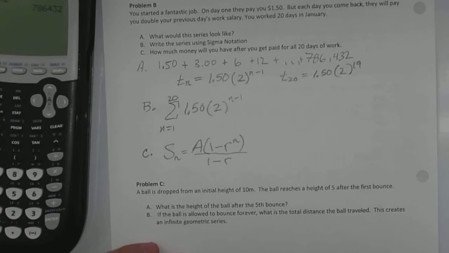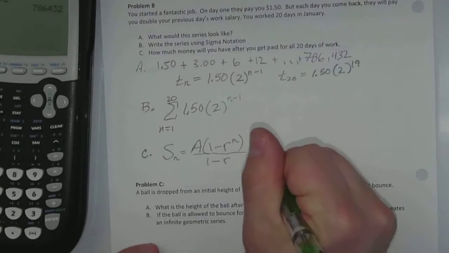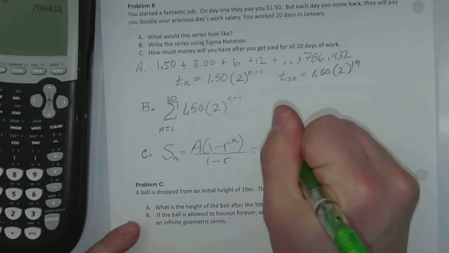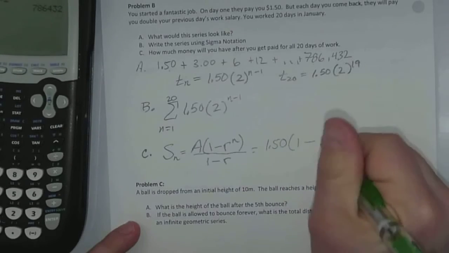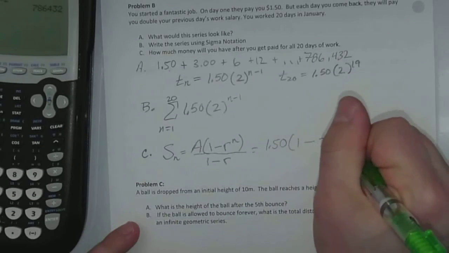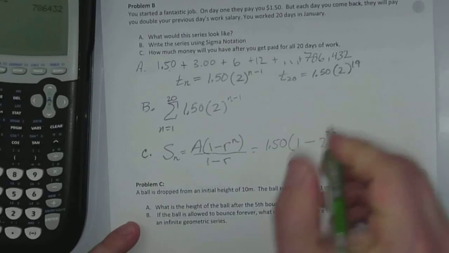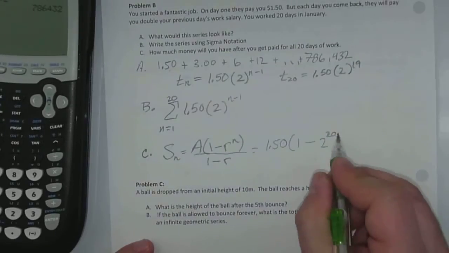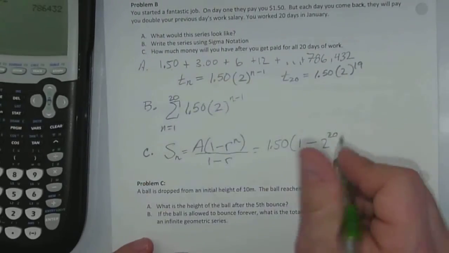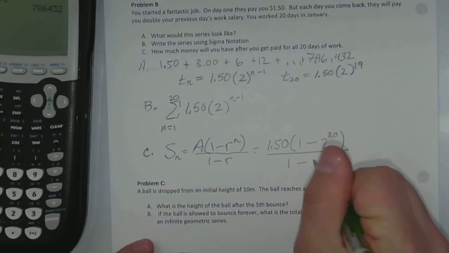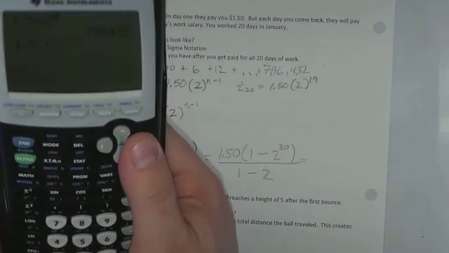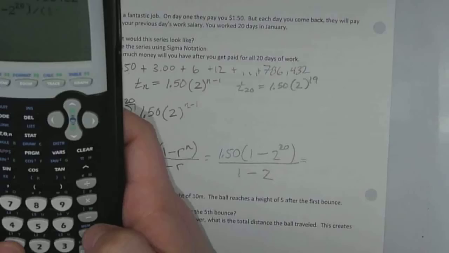And so if I plug in my values, my first term in the series is 1.50, times 1 minus 2 to the 20th power, because I worked for 20 total days. Okay, so it's not n minus 1, it's still whatever the term up here is, divided by 1 minus 2. You're going to type that into your calculator: 1 minus 2 to the 20th, divided by 1 minus 2.